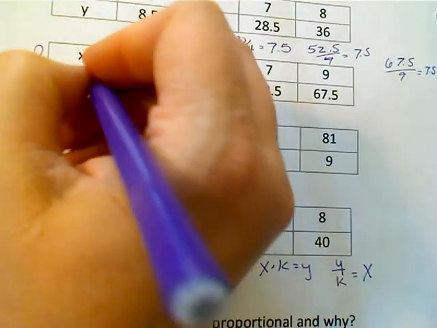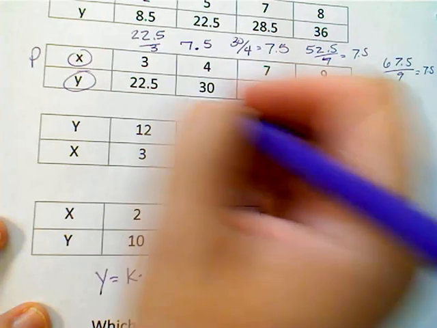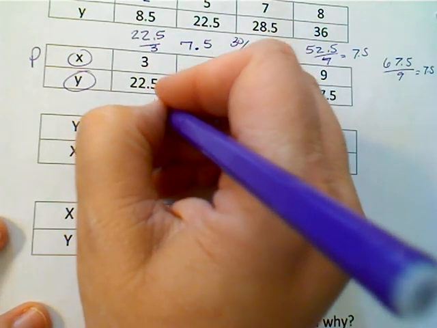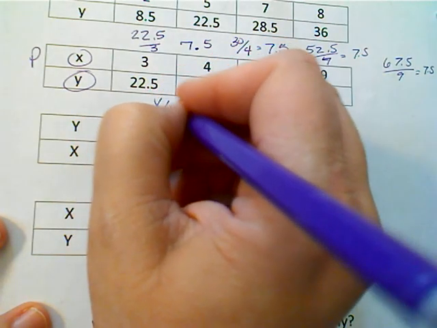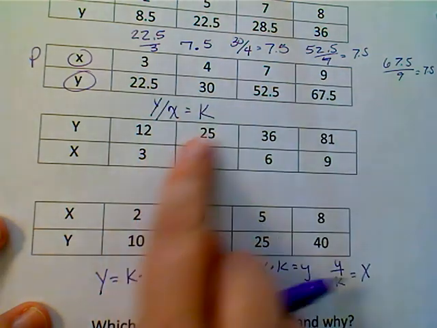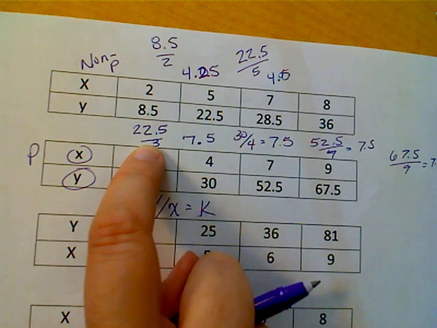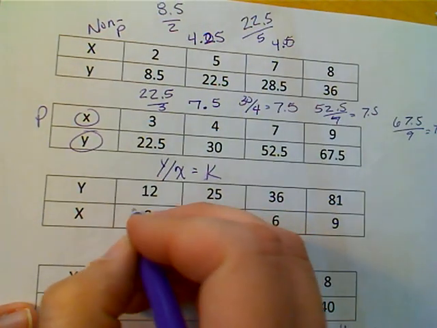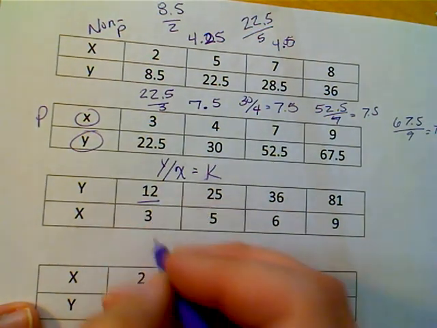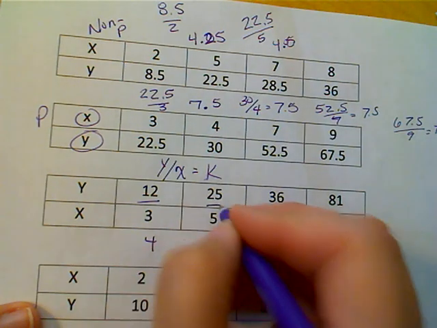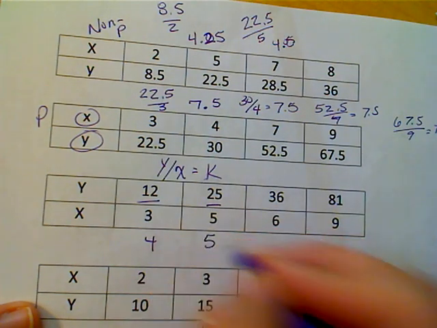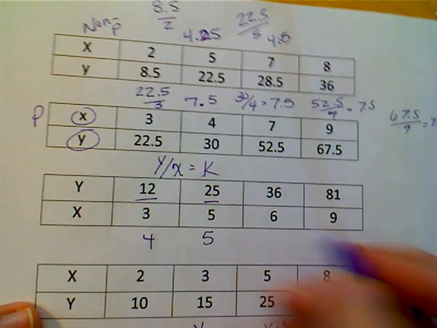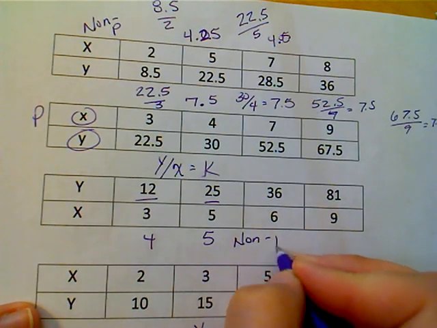Next, here I want you to notice though, I'm using those formulas. I'm using y over x to give me my k. So here I'm having to put the bottom over the top, but here they gave me y first and then x. So this is just a straight division. 3 will go into 12 4 times. 5 will go into 25 5 times. So at this point, they are non-proportional.